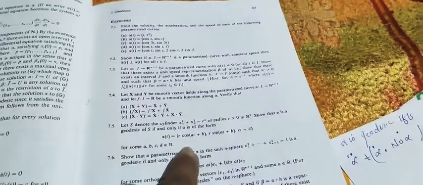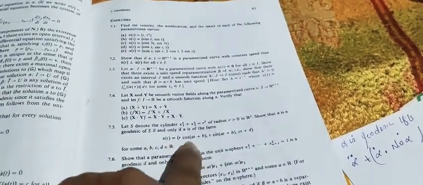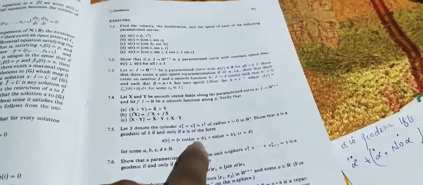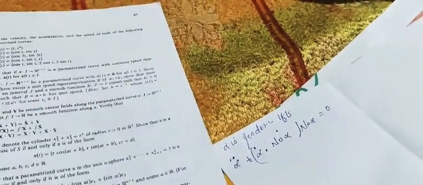Alpha is a geodesic if and only if alpha is of the form: alpha of t is equal to r cos of at plus b, r sin of at plus b, ct plus d. So if alpha is geodesic, then alpha satisfies this equation. So what do we have to do? First find alpha double dot and alpha dot, then substitute in the equation. Substituting, again alpha satisfies this equation, then alpha is geodesic.